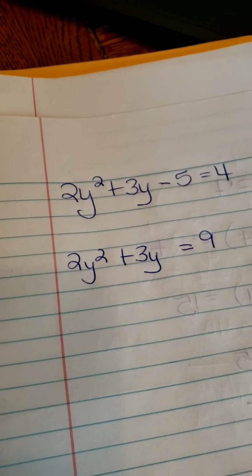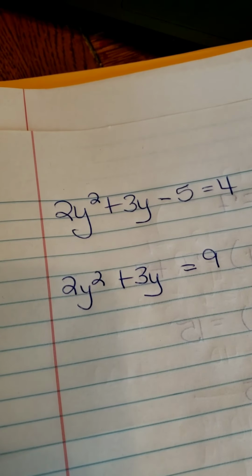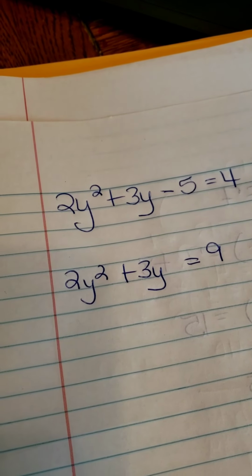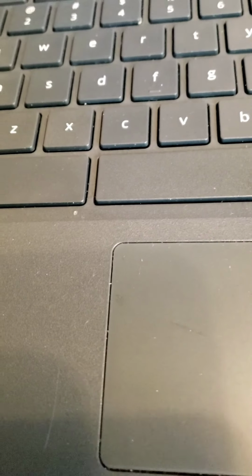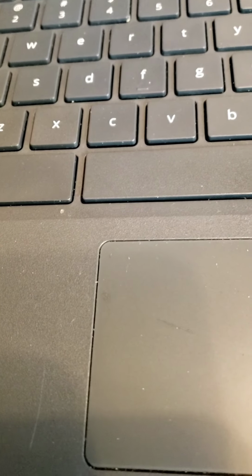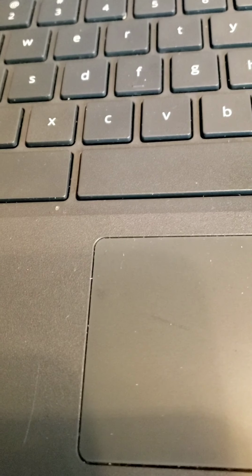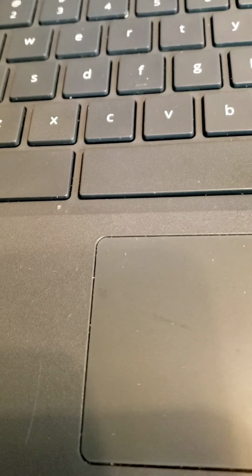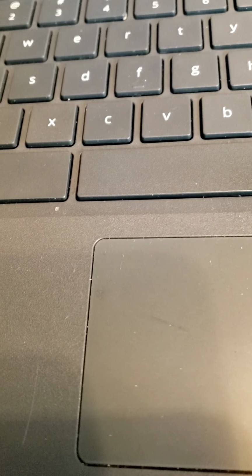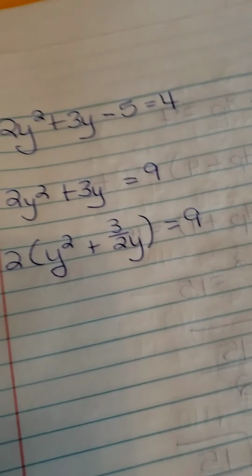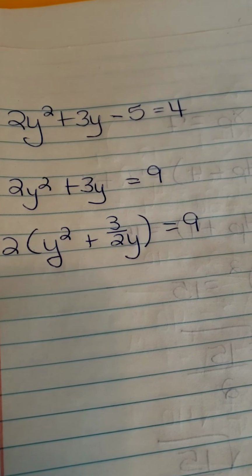All right, now I'm going to take 2 out of the 2y squared and the 3y, okay? So here's what I'm going to have. So divide both by 2. All right, this is what you should have.